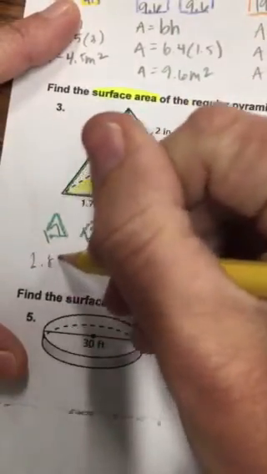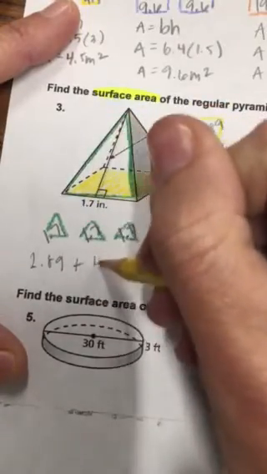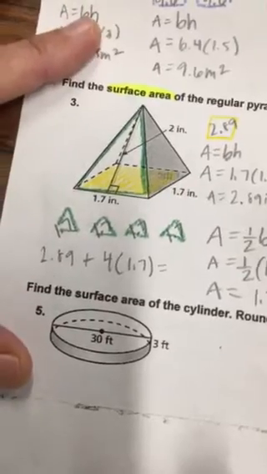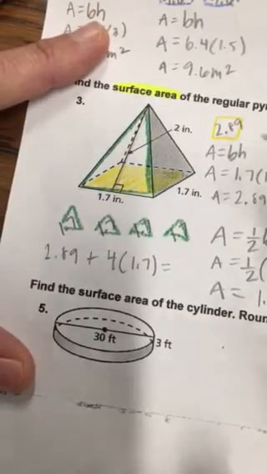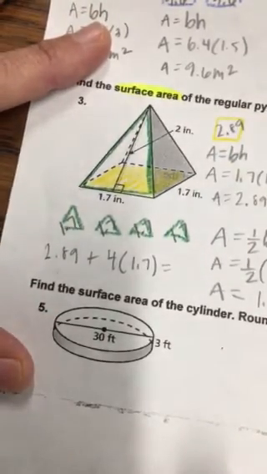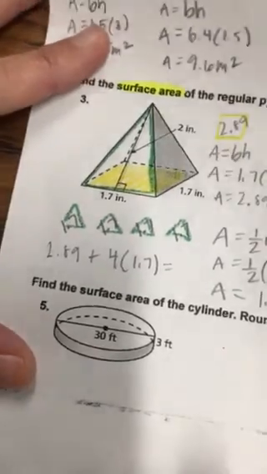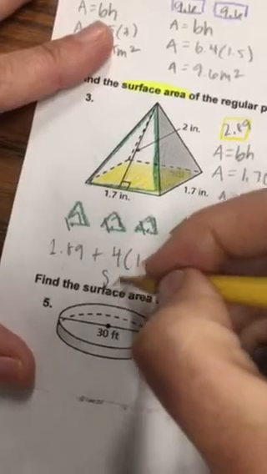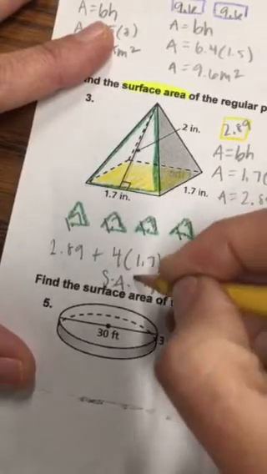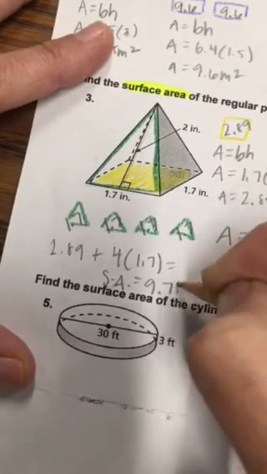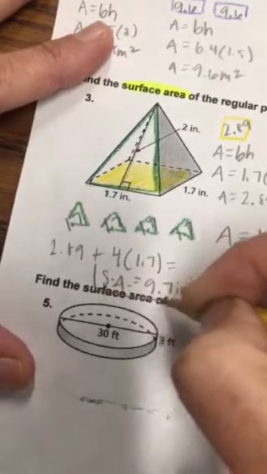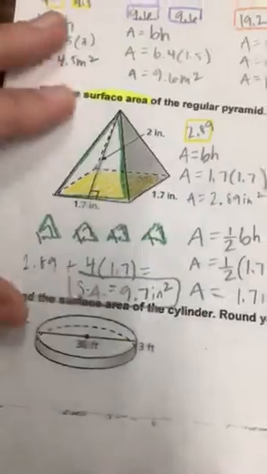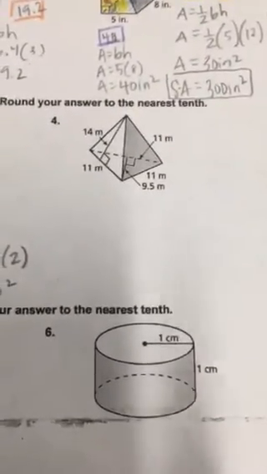So I have 2.89 from the base plus 4 faces that are 1.7. If I add all of that up, you get 9.69, but the directions say to round to the nearest tenth. So your surface area is 9.7 inches squared. All right. Moving on to number 4.